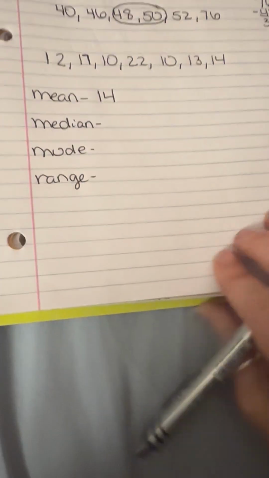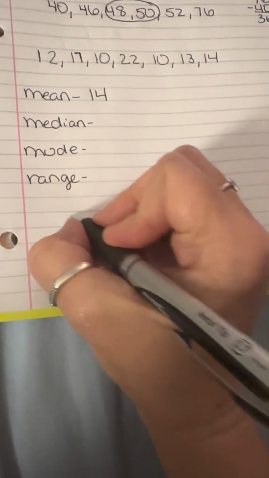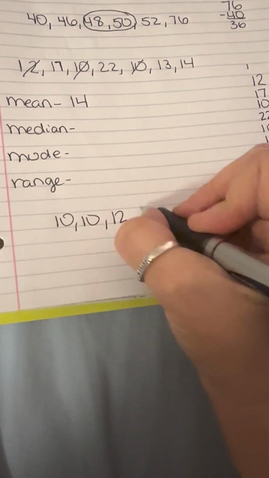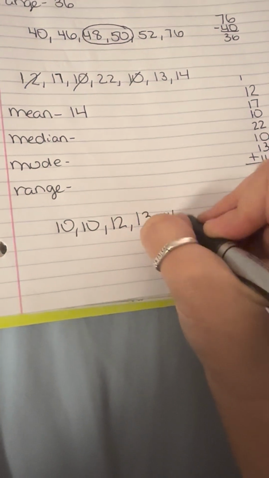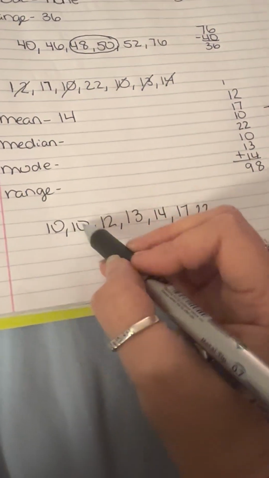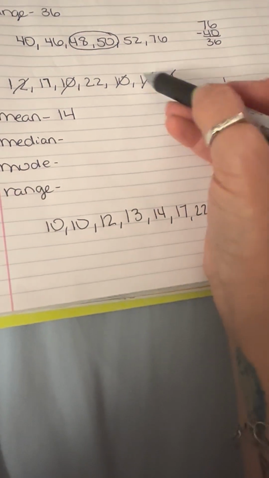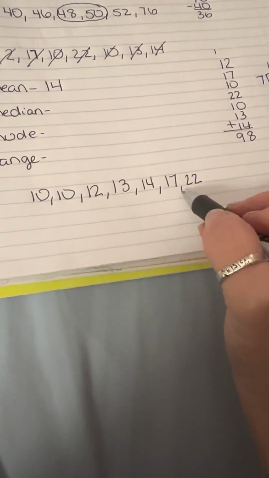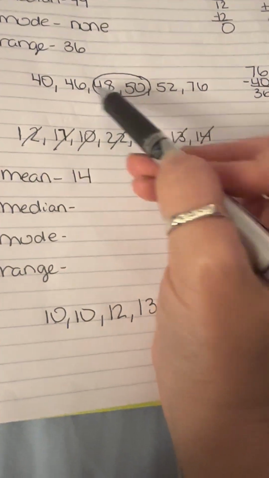Median, I need to rewrite them least to greatest. So my smallest values, and then 12. And again, I suggest crossing them off as you go to ensure you did not forget one. 1, 2, 3, 4, 5, 6, 7. And then my median is going to be the number in the middle. Now up here we had two numbers in the middle because we had an even amount of data. But when you have an odd amount of data, your median is just going to be the single number in the middle.